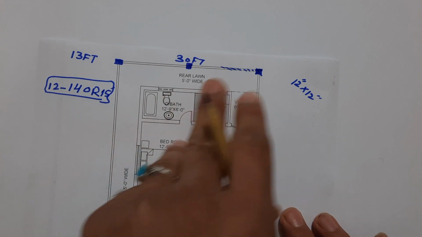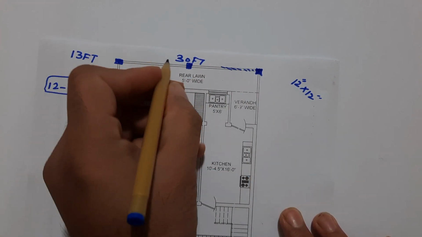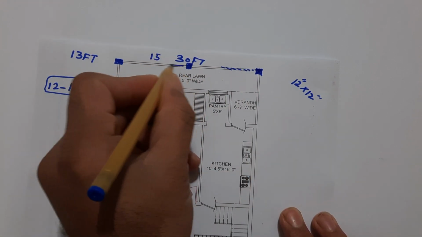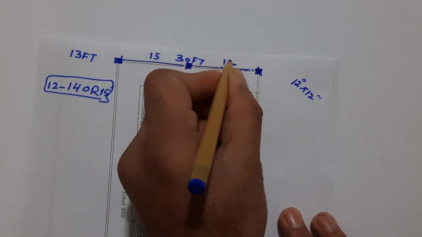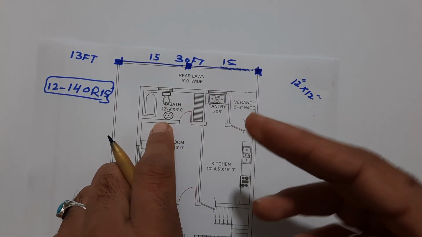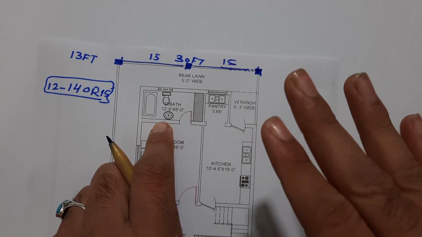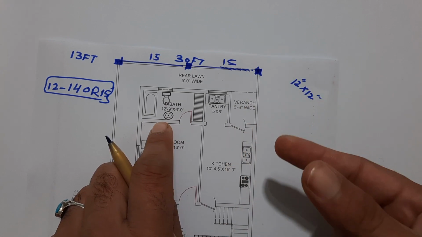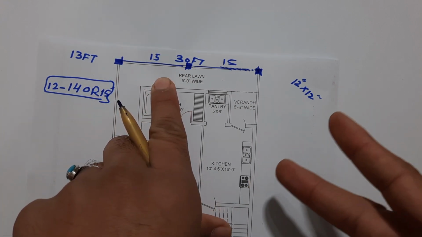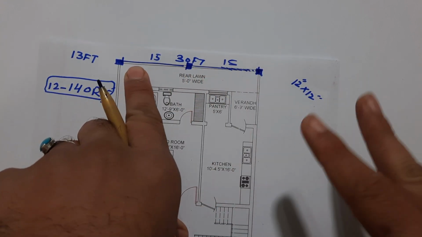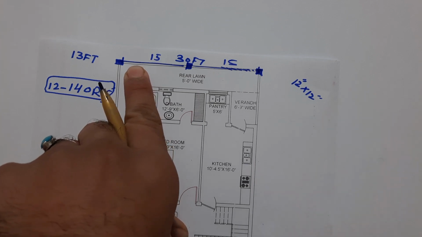If you place by 3, this is 15 feet and 15 feet, so we will place 3 columns. But we will place 4 columns if you don't have the structural drawing. In that case, this length should be divided by 4. Then you can place the column positions, okay?